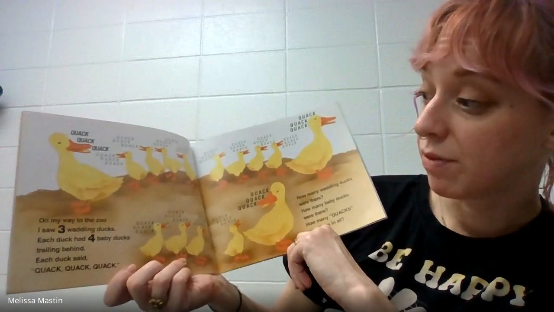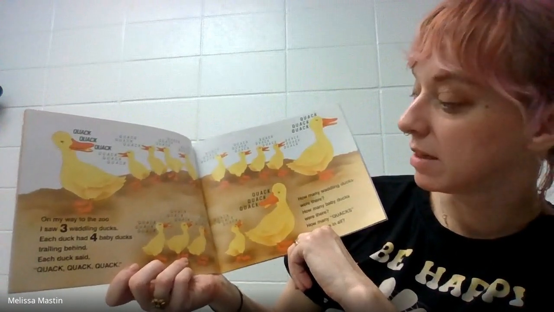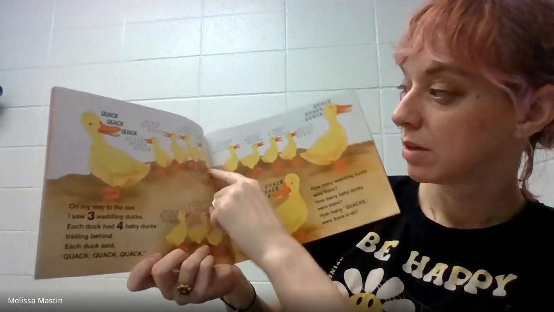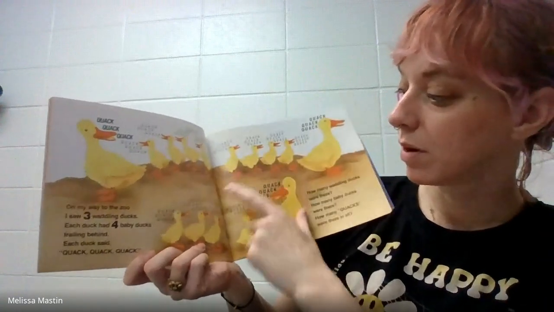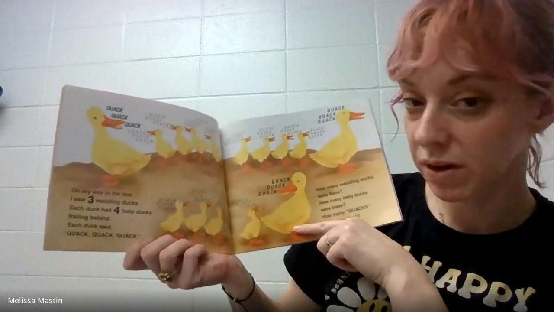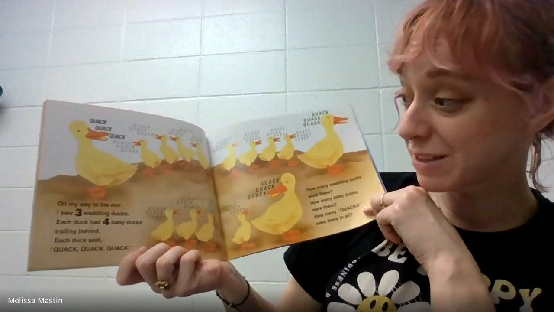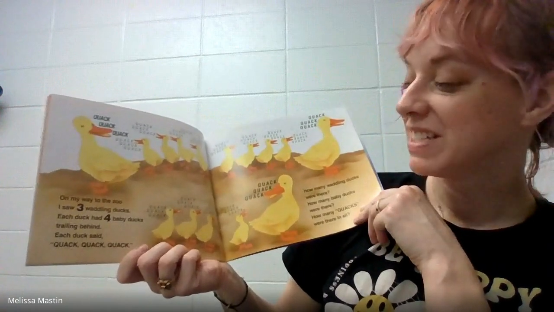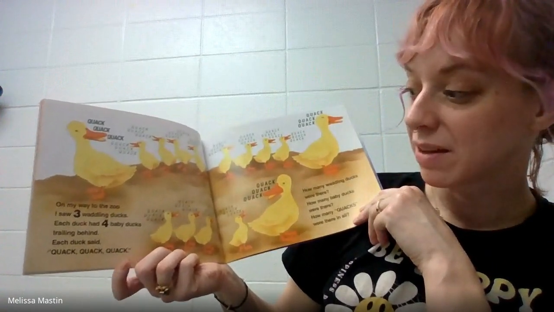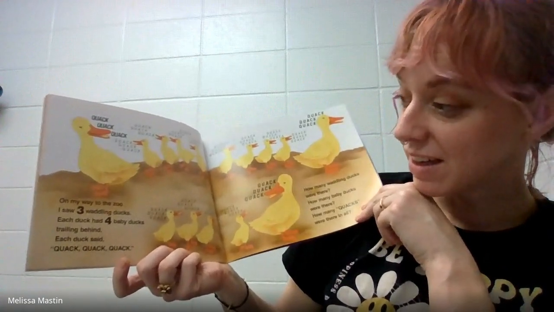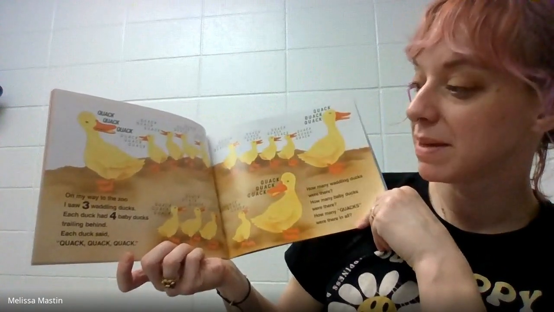Each duck had 4 baby ducks trailing behind. So 3 times 4. There's a group of 4, another group of 4, and another group of 4. That's 3 groups of 4. That's 12. And then how many quacks were there in all? We would take every quack. There were 3 quacks for each duck. Oh my gosh, that's even the moms and the babies.